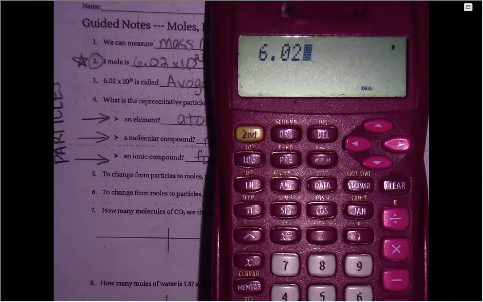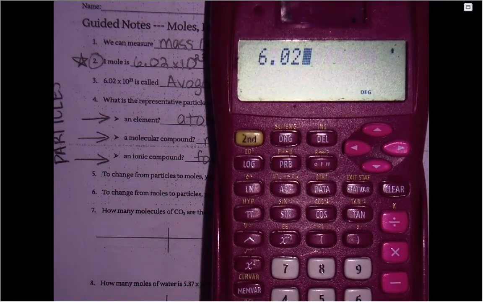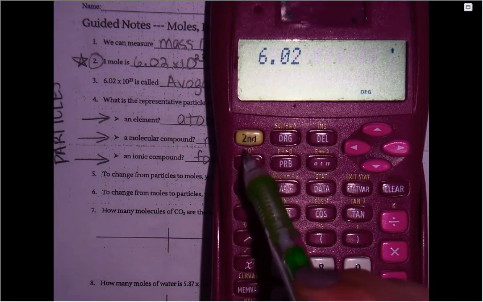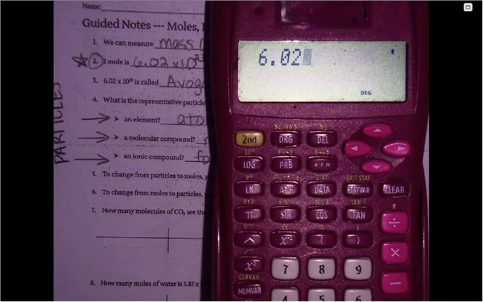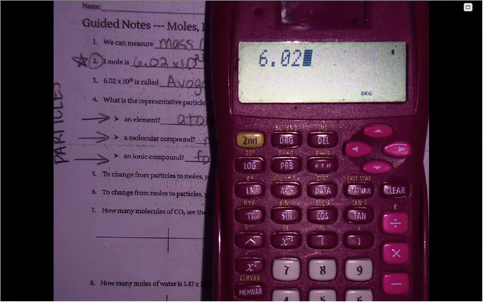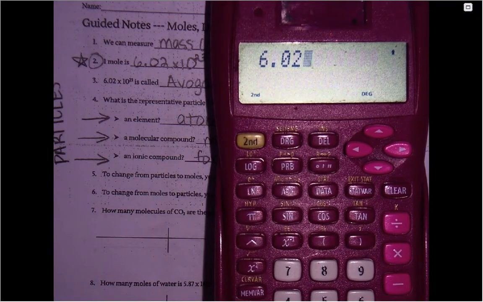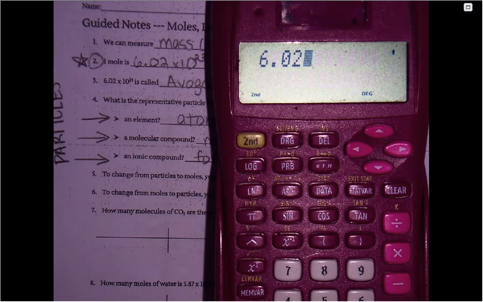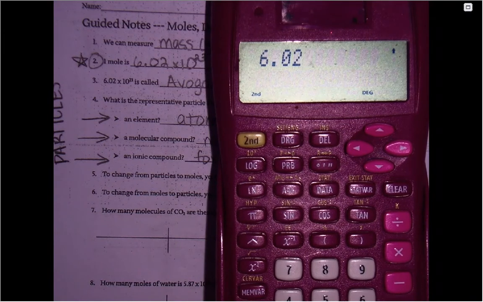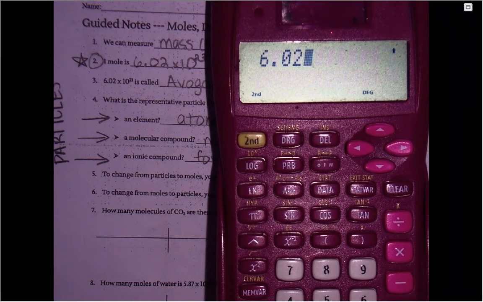Okay, 6.02. And again, we're not going to push this 10 to the X button. We're not going to say times 10. Nothing like that. You're going to hit second, that's the top left corner. Yours is a blue button. I'm not going to be able to help you much, so you probably want to go grab a calculator.